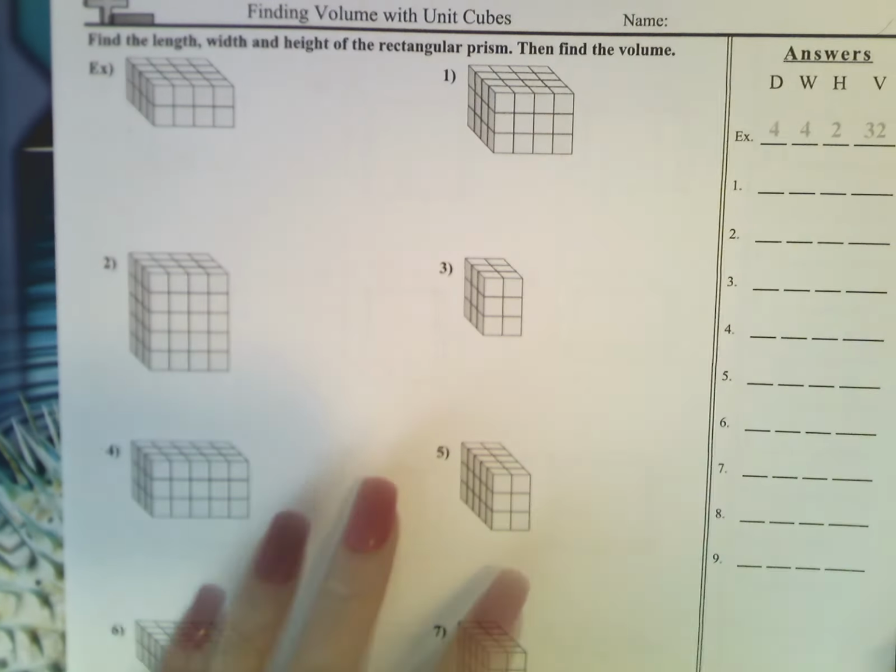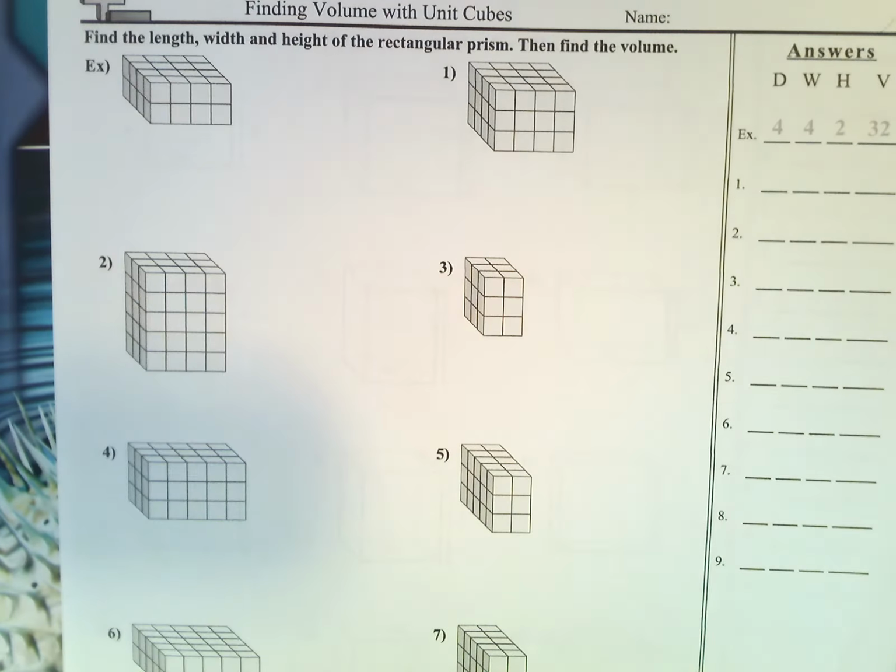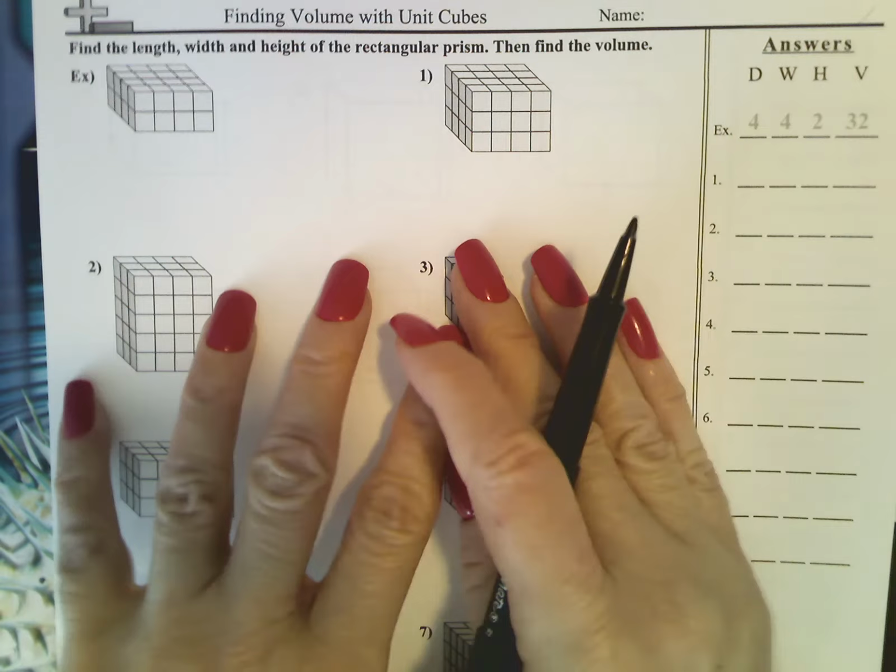Okay, so in today's Zoom meeting, there were some questions about counting volume with the unit cubes. So I'm going to do a couple of those, and then I'll do a couple more of the regular ones. So we're going to look at this side.